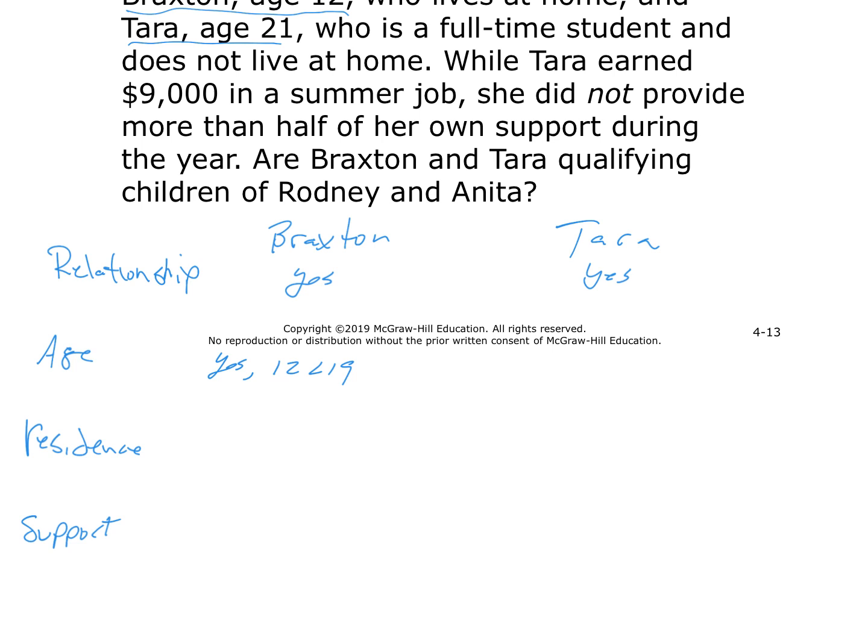Does Tara pass the age test? Now, Tara is over 19, but she's less than 24, and she's a full-time student, because it told us that she's a full-time student. Okay? So, yes, she still passes the age test. What about the residence test? Well, it tells us that she's a full-time student who does not live at home.